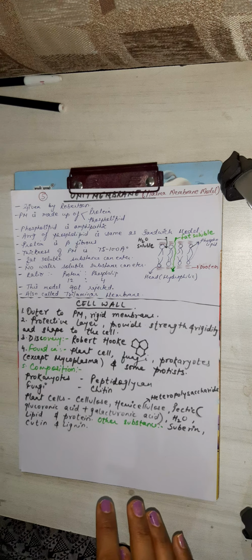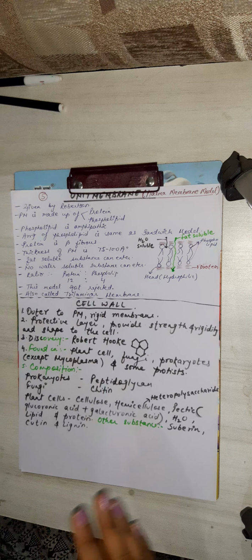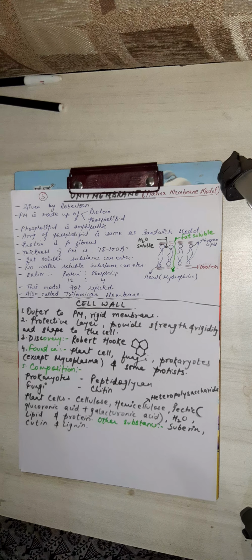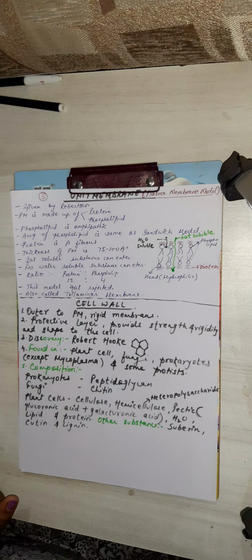The structure we will study next. So students, the introduction part we have done. Now let's start with the structure of the cell wall.